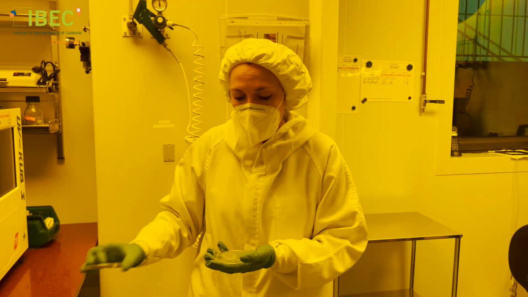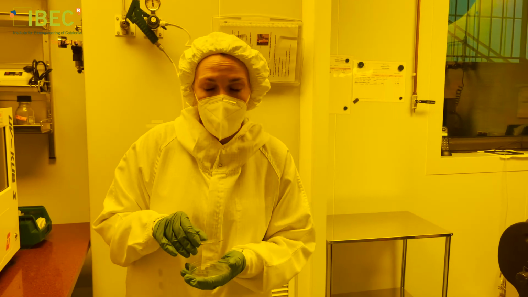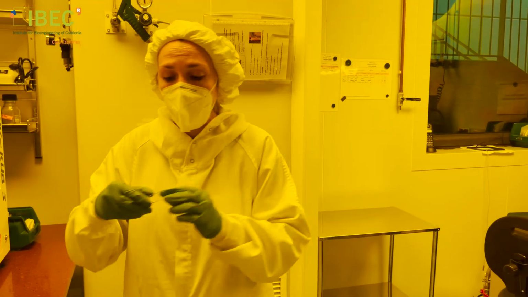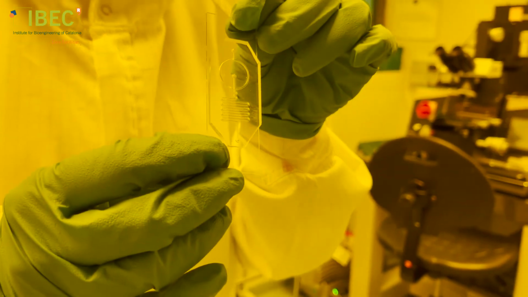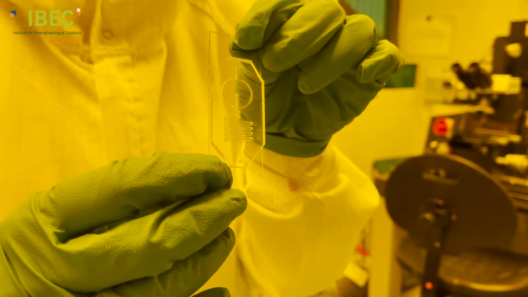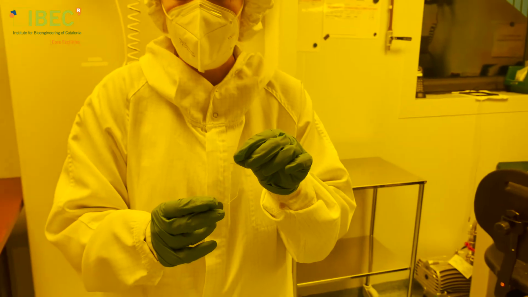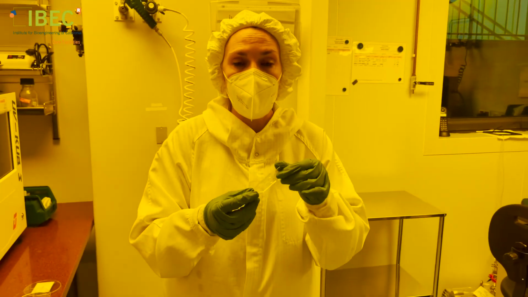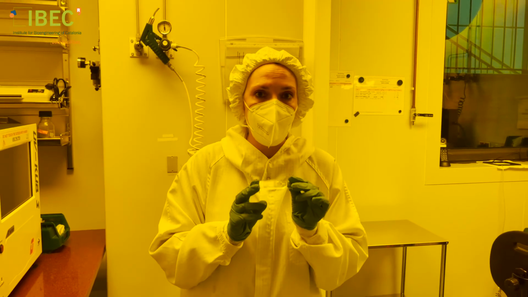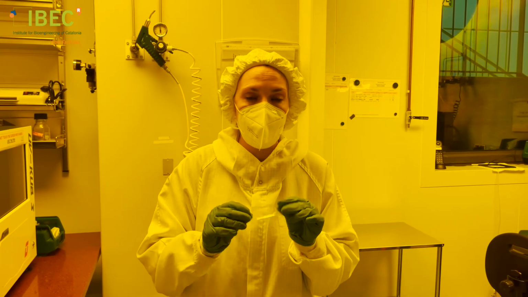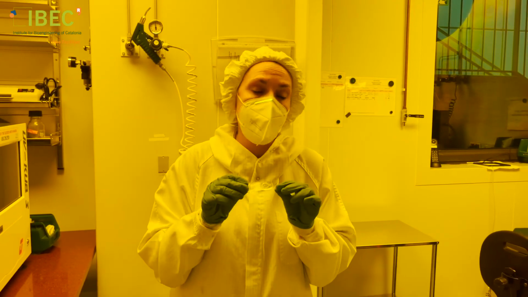This is an example of one of these replicas in PDMS of one of those designs. This is a replica in PDMS closed on a glass, and this is a typical microfluidic chip. Our researchers use this in their experiments, and like this it is ready to use.